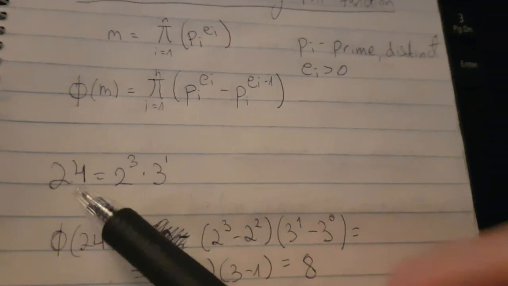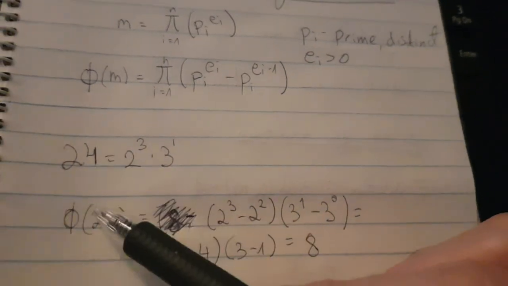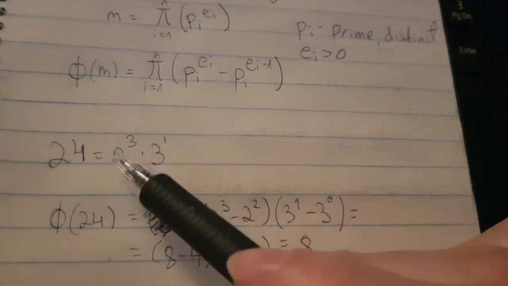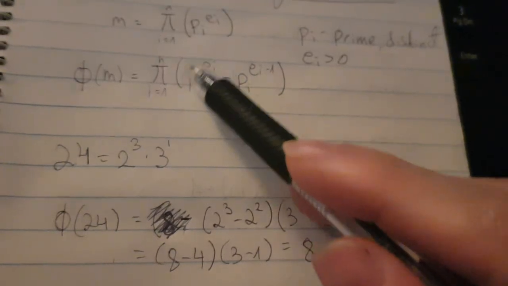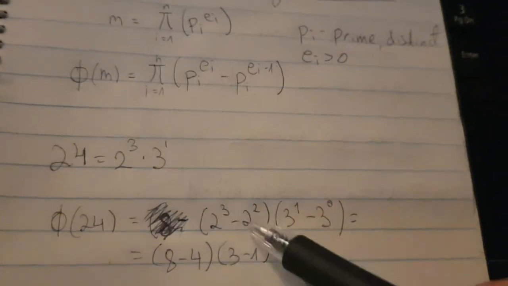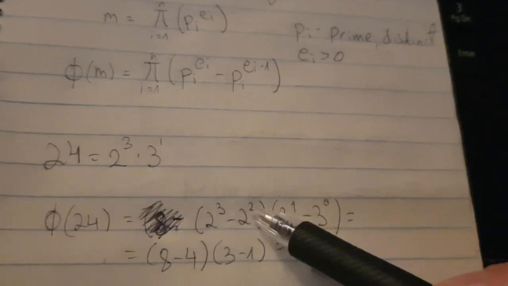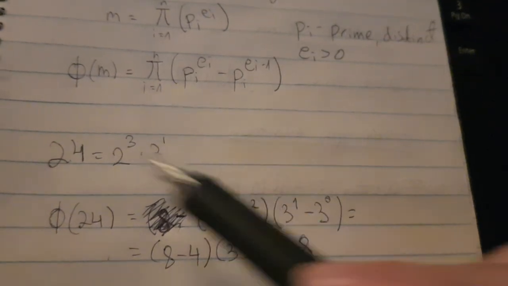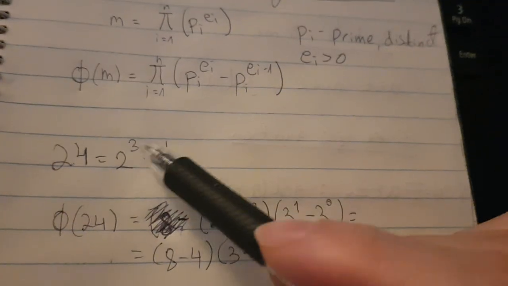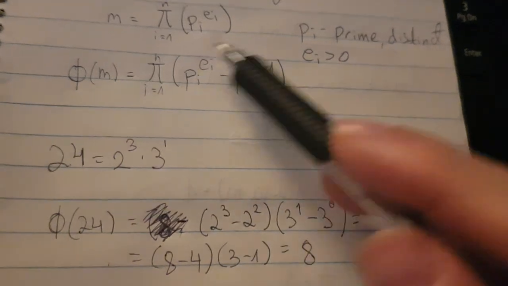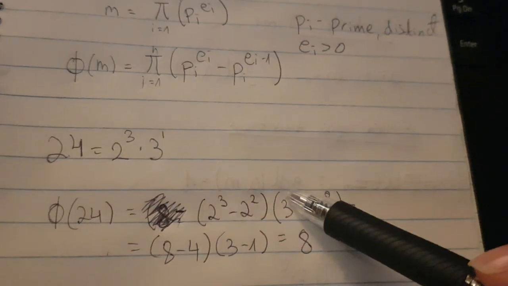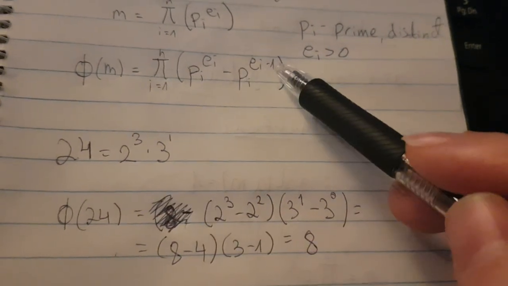For example, for 24, the Euler phi function of 24 is 2 to the power of 3, minus 2 to the power of 3 minus 1, times the same for the next prime number, 3 to the power of 1, minus 3 to the power of 1 minus 1.